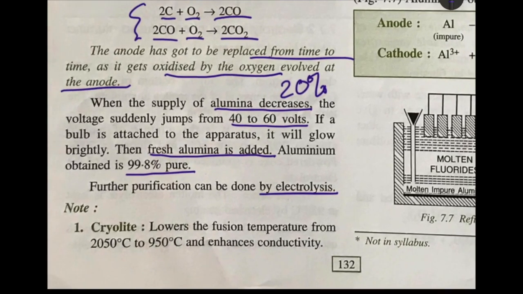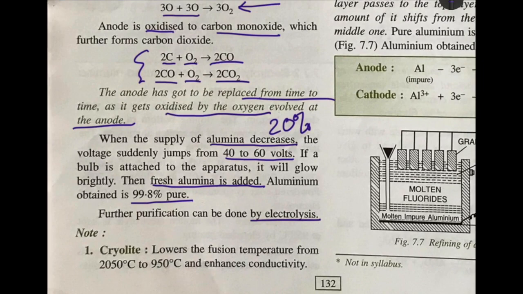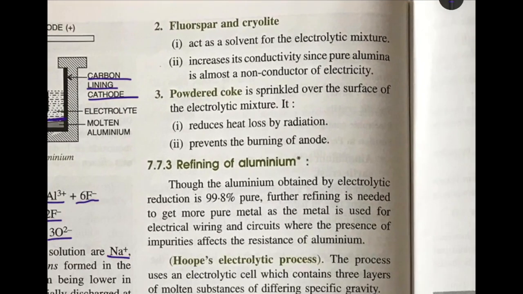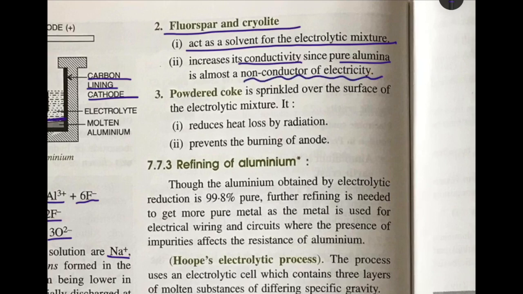Now comes the attached question to extraction of aluminium. Why is cryolite used? Your answer: it lowers the fusion temperature from 2050 degrees Celsius to 950 degrees Celsius, and it also enhances conductivity. And fluorspar and cryolite, what is the use of this in the extraction of aluminium? It acts as a solvent for the electrolytic mixture. It also increases its conductivity because pure alumina is a non-conductor of electricity. Remember that, children. It does not conduct electricity. So fluorspar and cryolite is used to increase the conductivity.